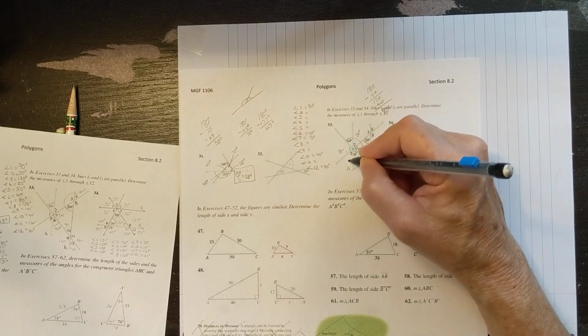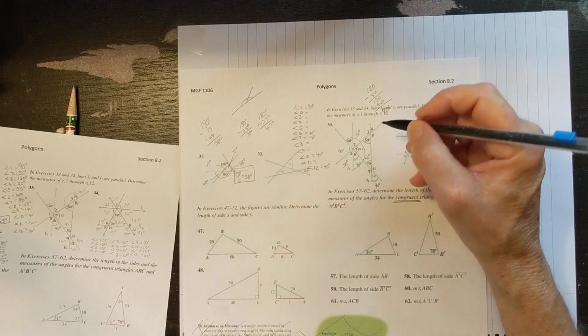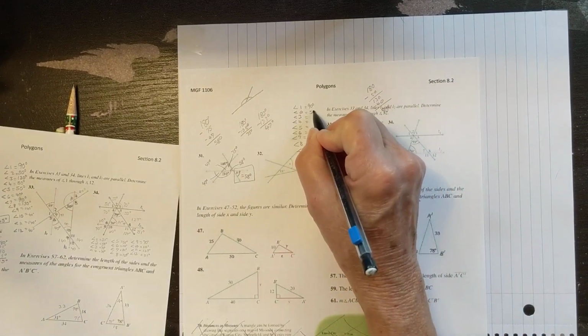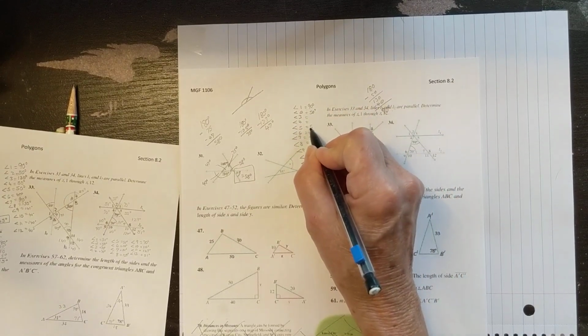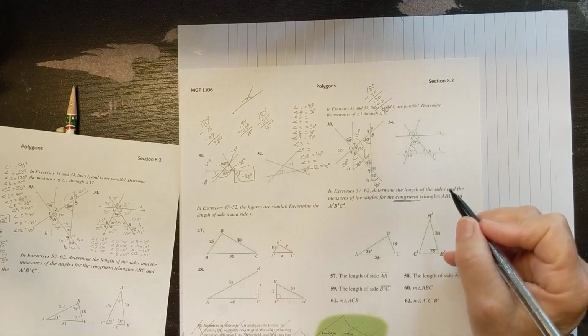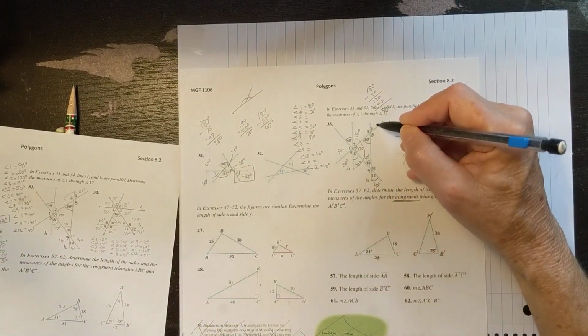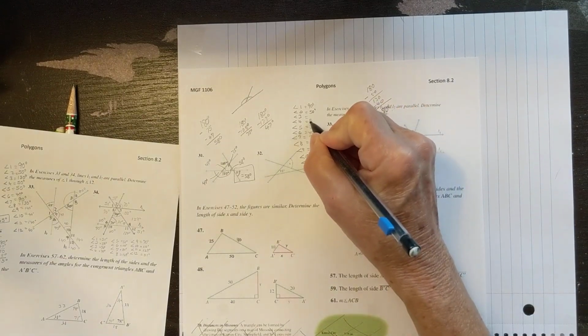And across from 2 is 5, which is a vertical angle, so angle 5 is 50 degrees. Have we figured out angle 4? Oh, angle 4 is across from this angle, so angle 4 is 50. There's a lot of 50s.